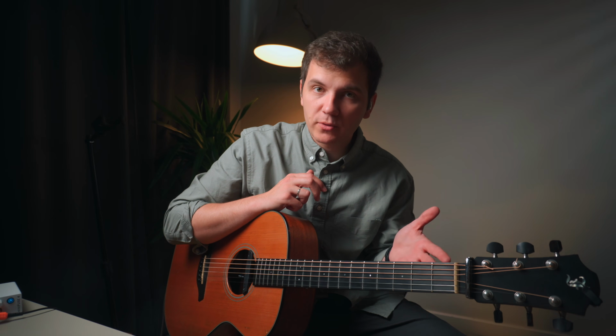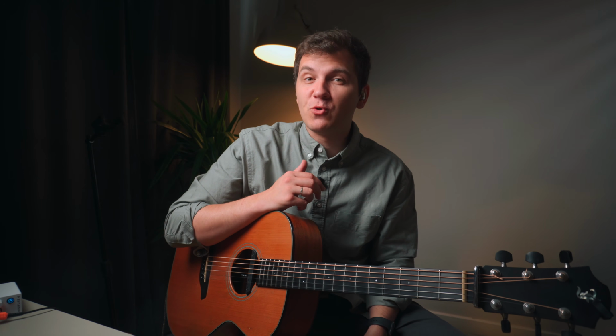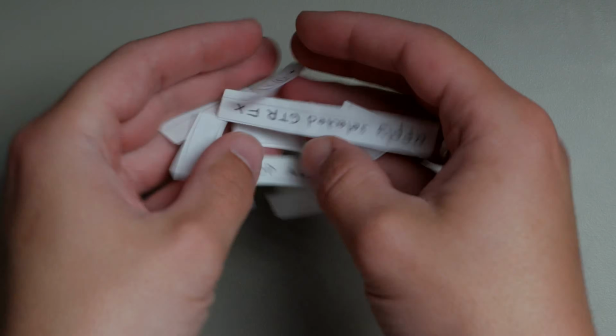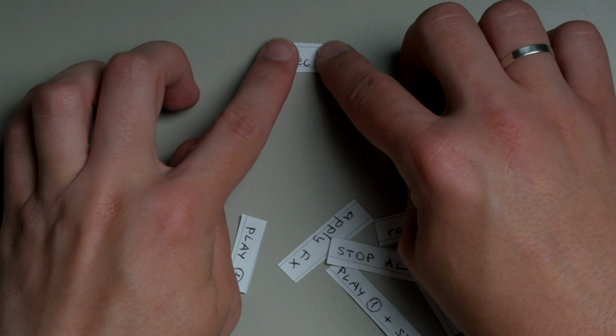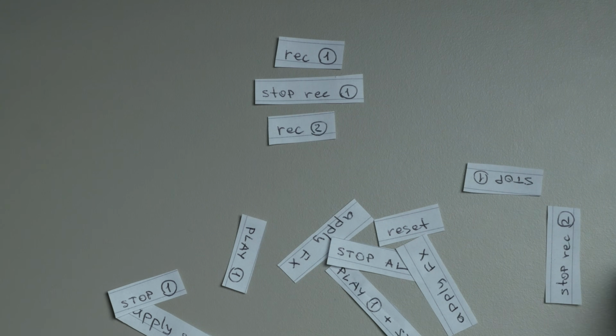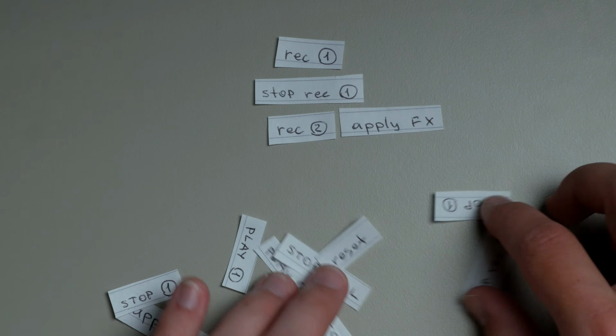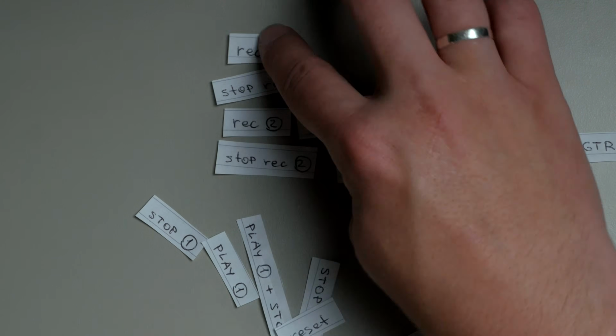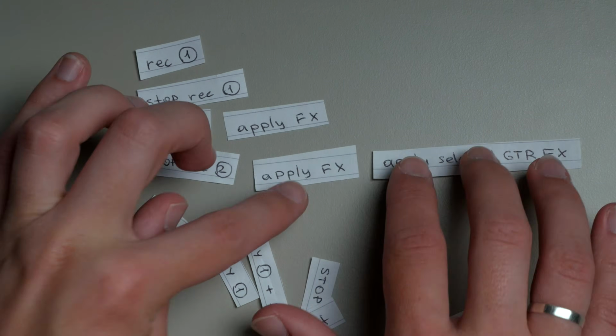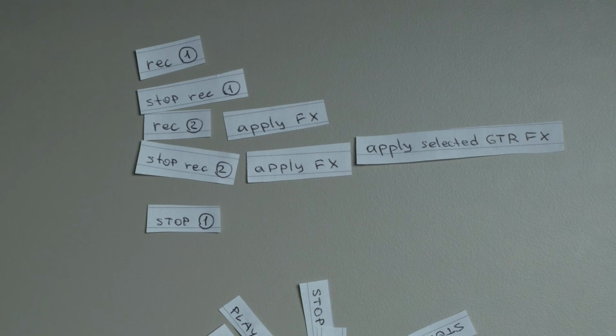When you're building a song arrangement using a looper and guitar pedals on stage, it pretty quickly turns into pedalboard dancing. Record the first loop, change your guitar tone with a few effects, and you have to press all these pedals. Then you record the second loop, then you change your guitar tone again, maybe stop the first loop, play, stop it all, play it all.